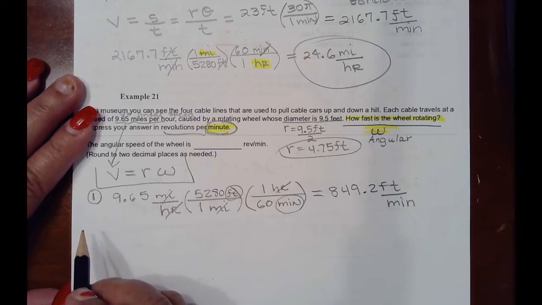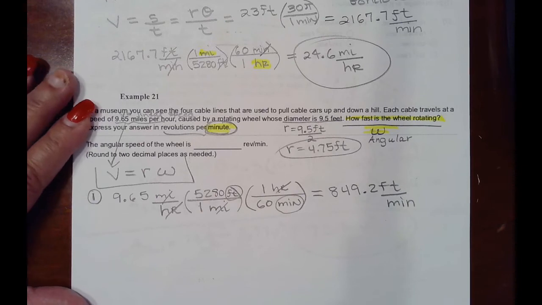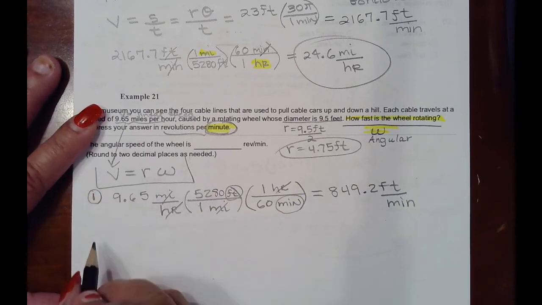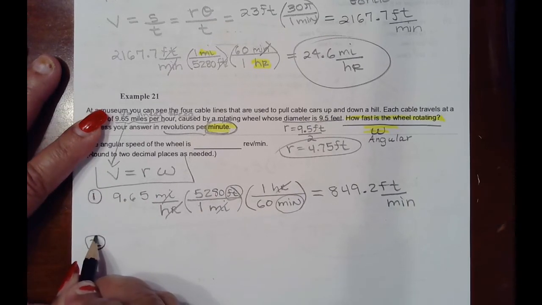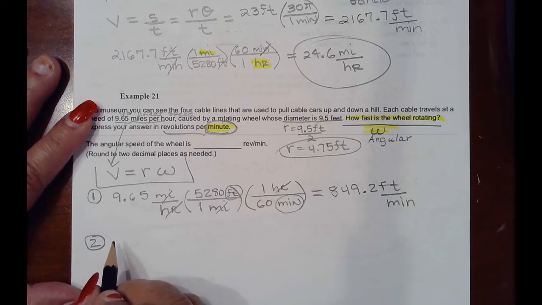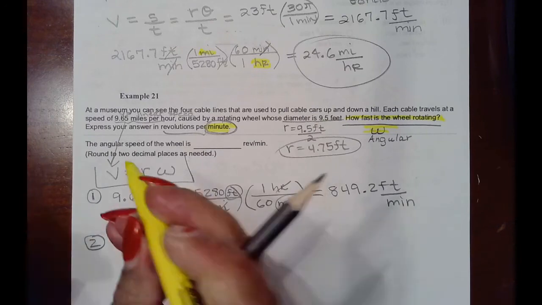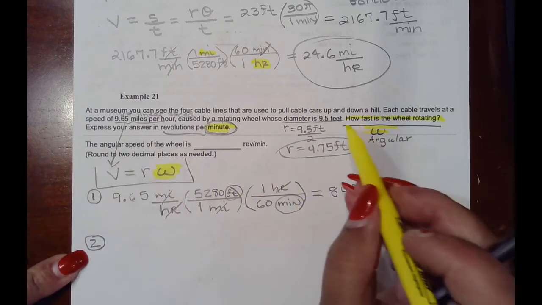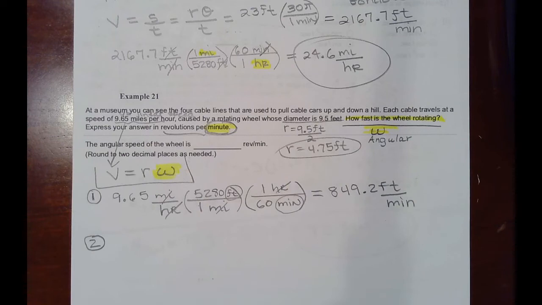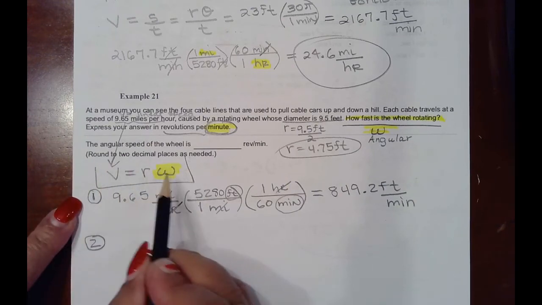In the next step, I'm going to come back to this formula, realizing that I want to solve for omega. How fast is the wheel rotating? So I can manipulate this equation to isolate omega.